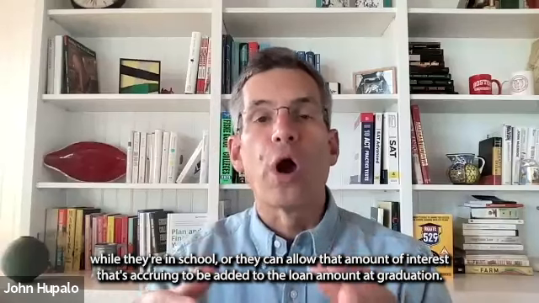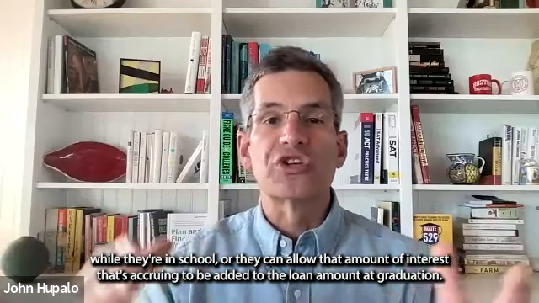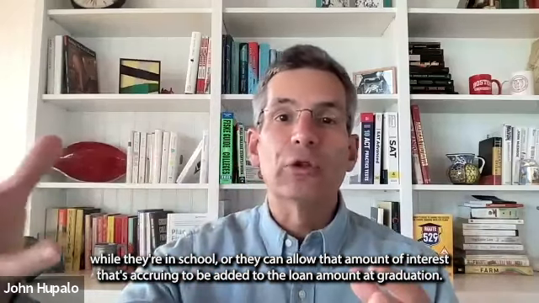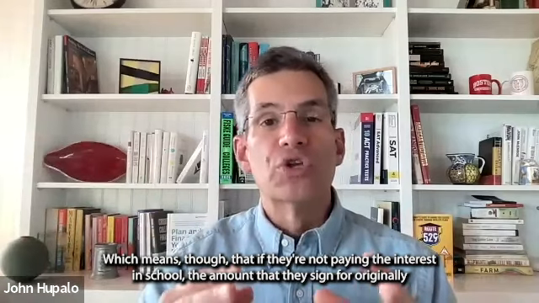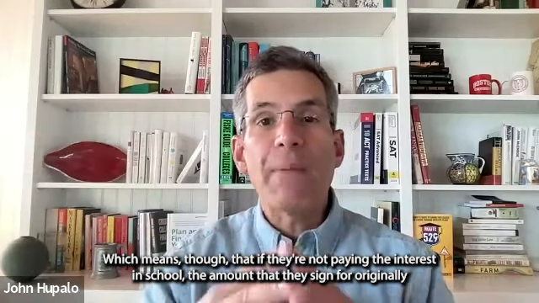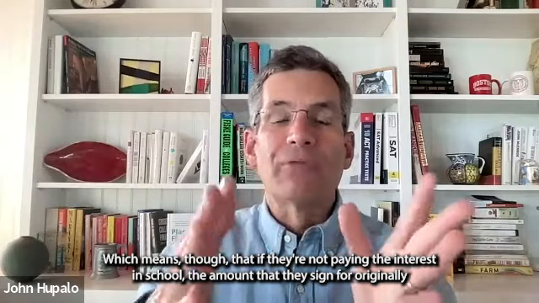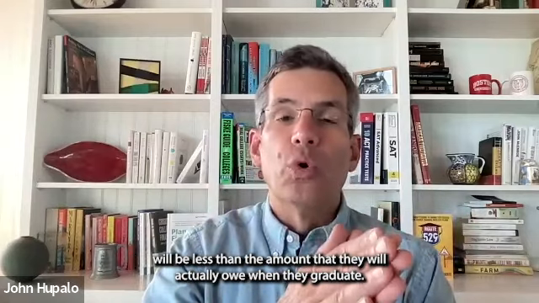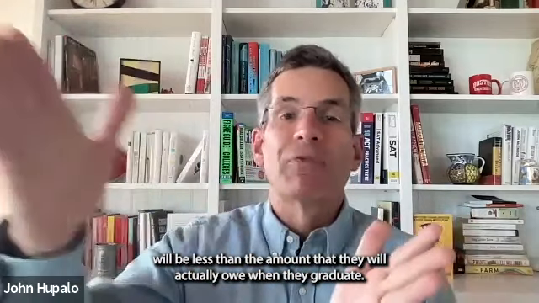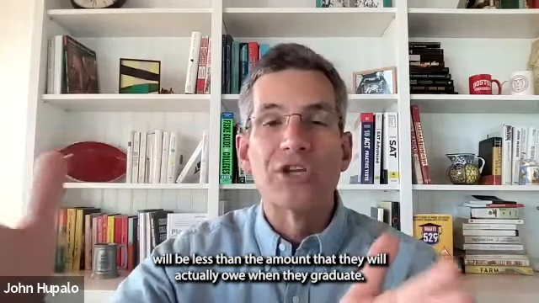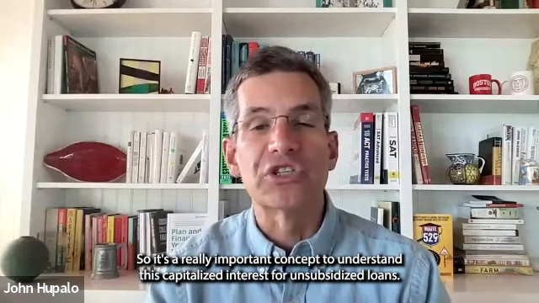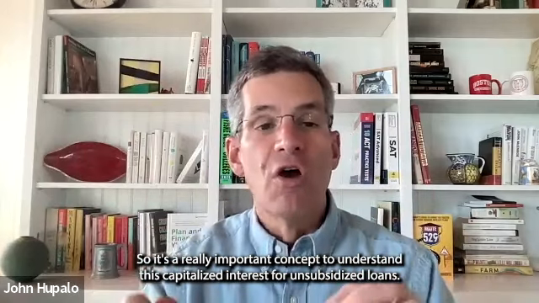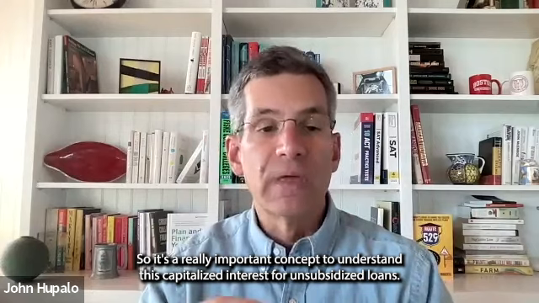they're in school, or they can allow that amount of interest that's accruing to be added to the loan amount at graduation, which means, though, that if they're not paying the interest in school, the amount that they signed for originally will be less than the amount that they will actually owe when they graduate. So it's a really important concept to understand this capitalized interest for unsubsidized loans.